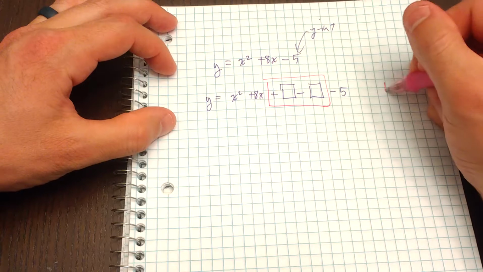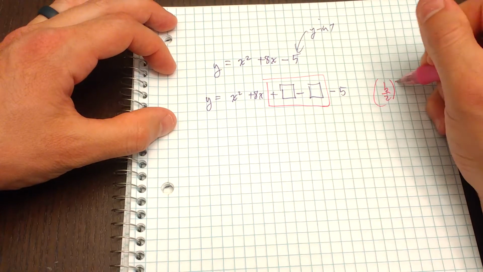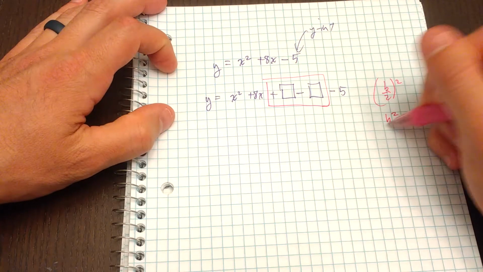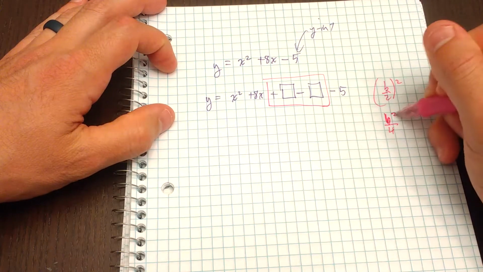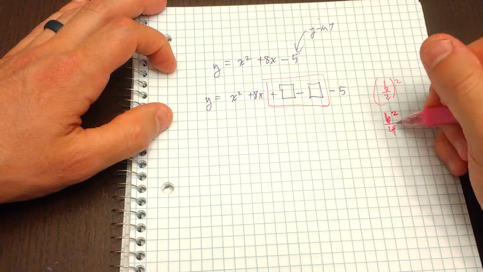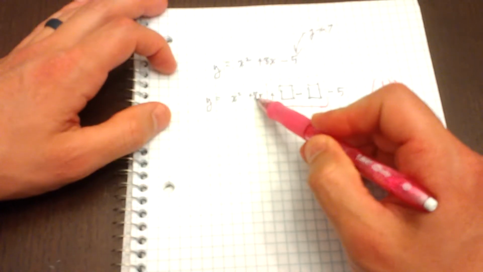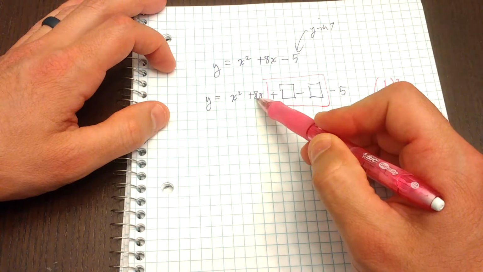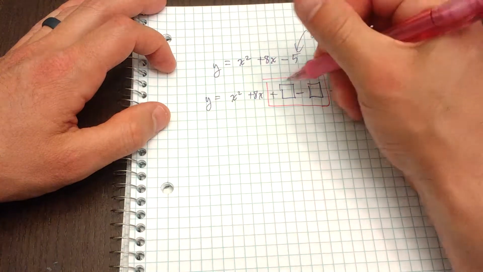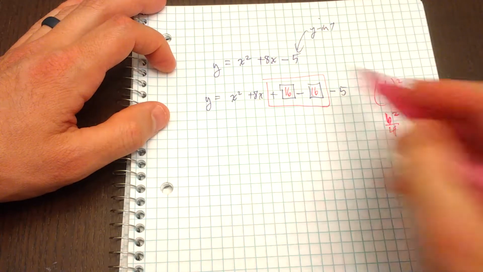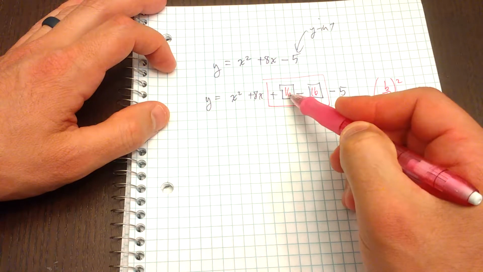And again, it was b over 2 squared. Or perhaps you don't like parentheses. You want to remember it this way: it's b squared over 4. These are equivalent, so pick one. Doesn't matter. 8 squared over 4, 64 over 4 is 16. You can do it the other way as well. b over 2 is 4. 4 squared, yep, still 16.